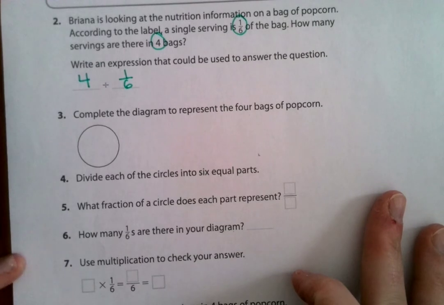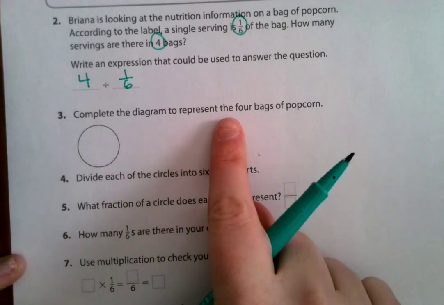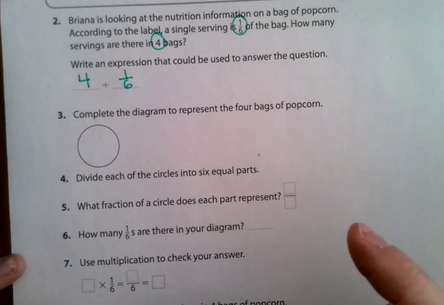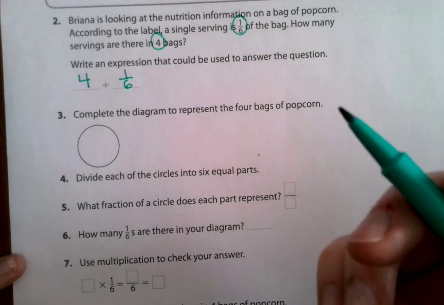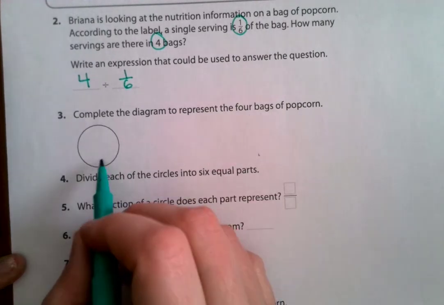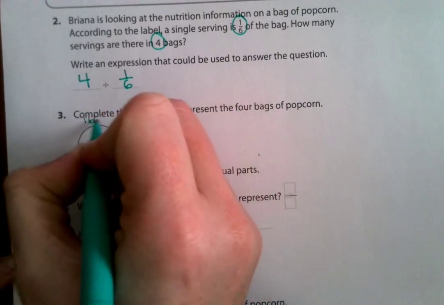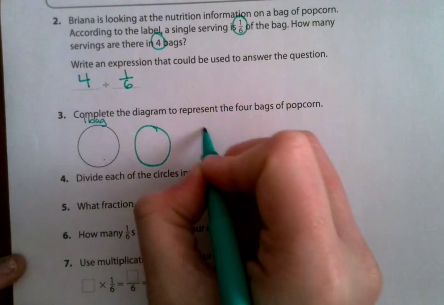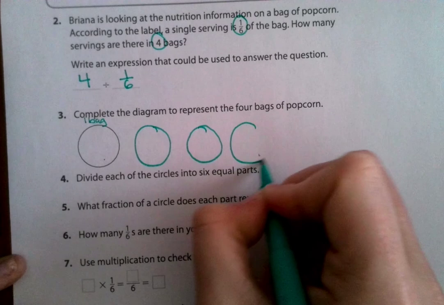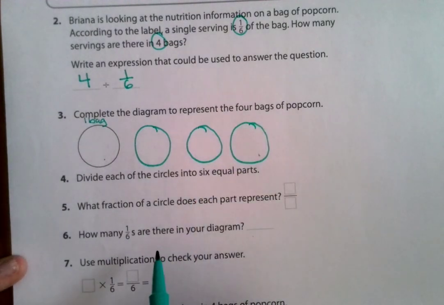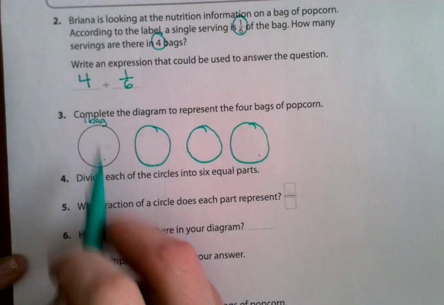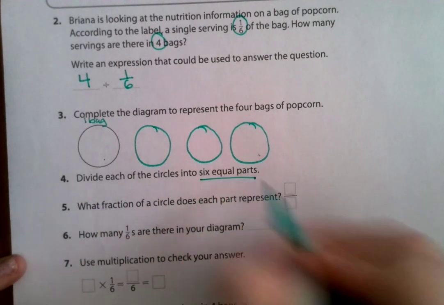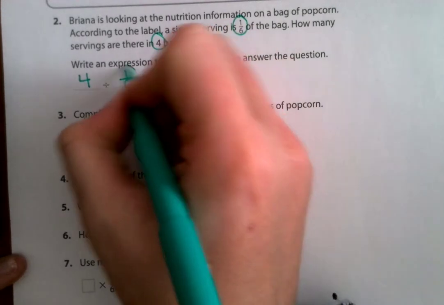So step 3, complete the diagram to represent the 4 bags of popcorn. So here, this is basically 1 bag. And I need to draw 4 bags. So there's 2, 3, 4 bags of popcorn. Okay? And each bag of popcorn needs to be divided into 6 equal parts. And the way I get that is my 1/6.